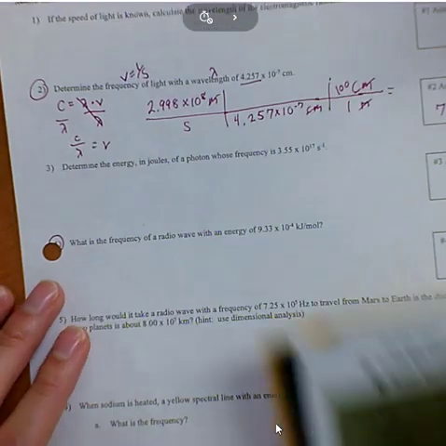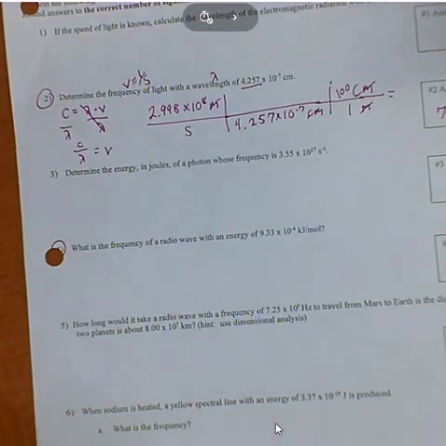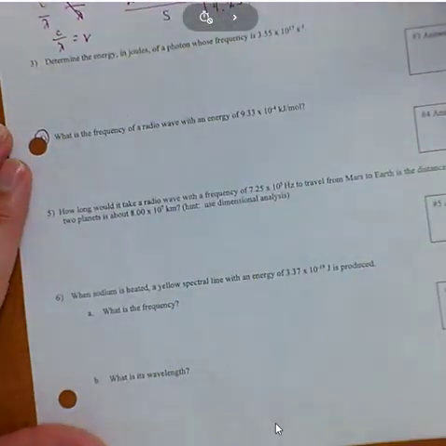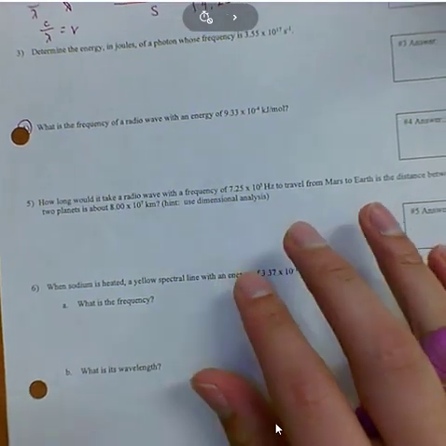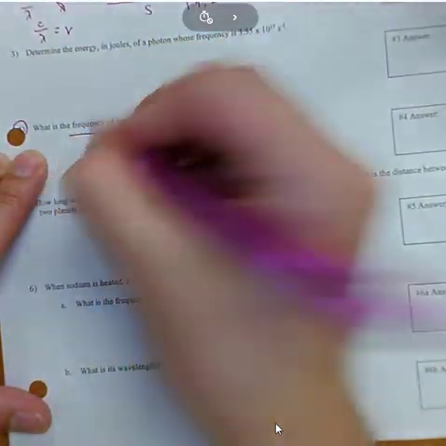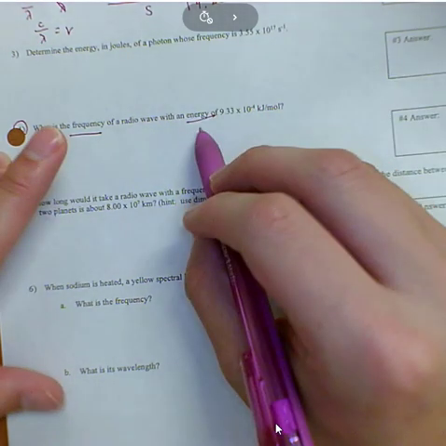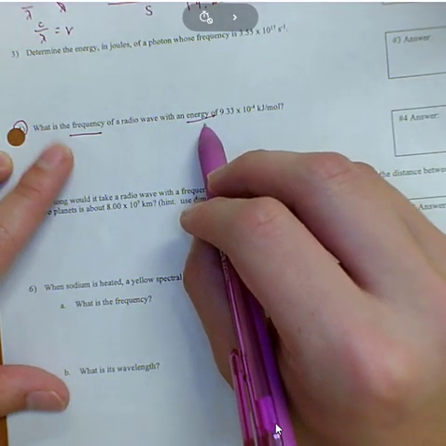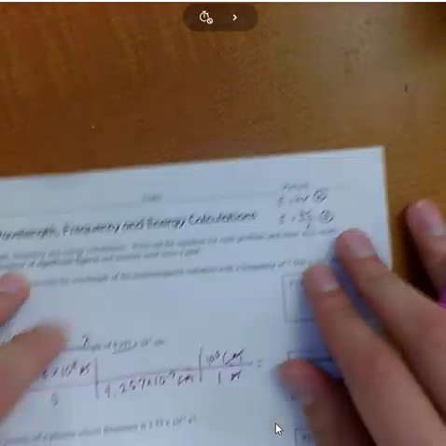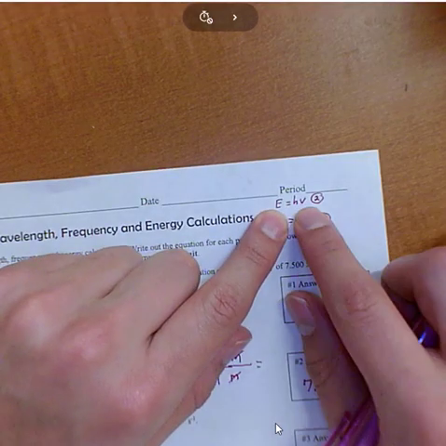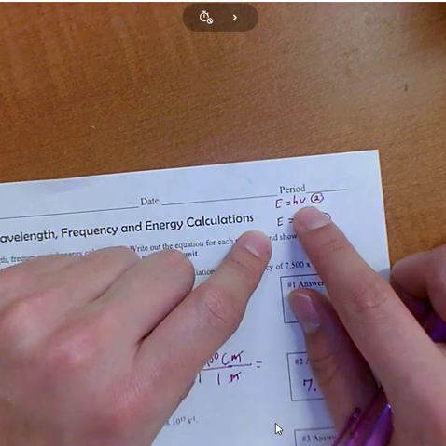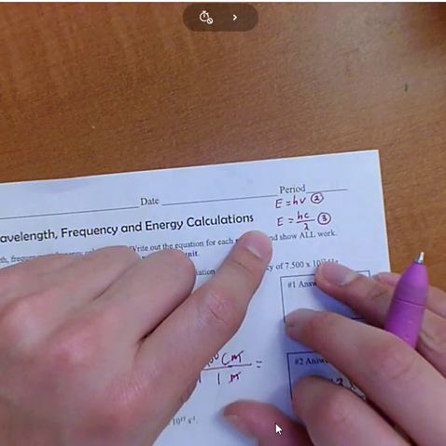Okay, cool. Number 4. This one says, what is the frequency if I have this much energy? So this one has energy and frequency. Those are the 2 things that are listed in the problem. So looking here, energy and frequency all in one equation. So I'm using this one, equation number 2, E equals HV.